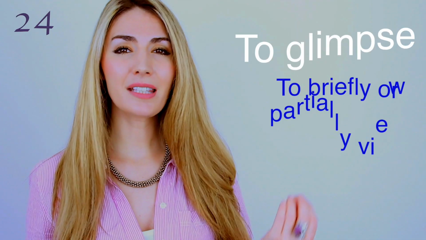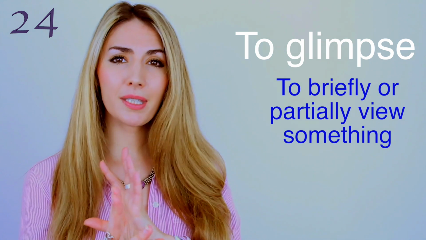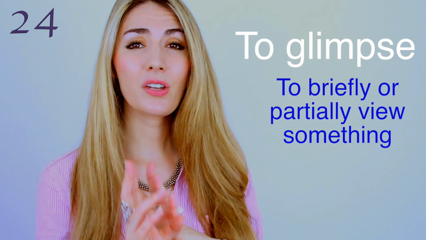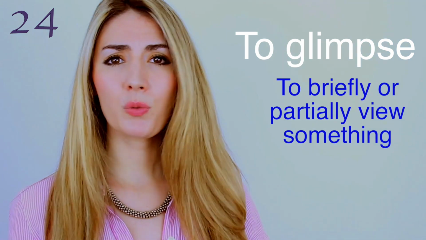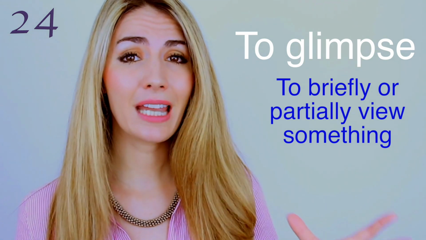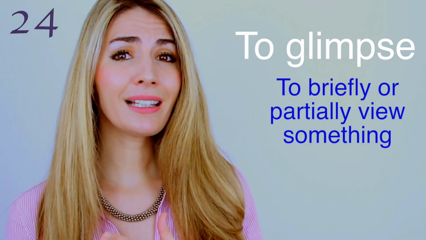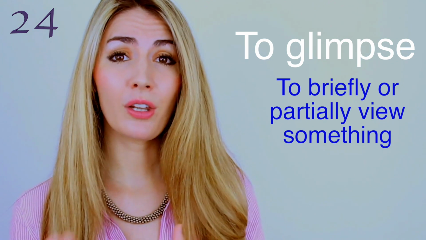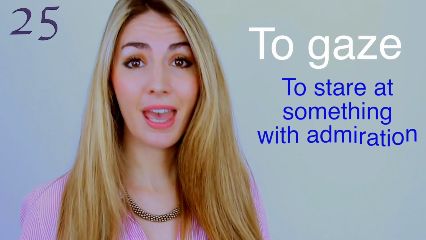To glimpse, again, is a quick look. If you glimpse something, you only see it quickly. So people who are bird watchers or people who like to go and look at nature, they often will only get a glimpse of the animal or the bird that they've been looking for. Just a quick look.